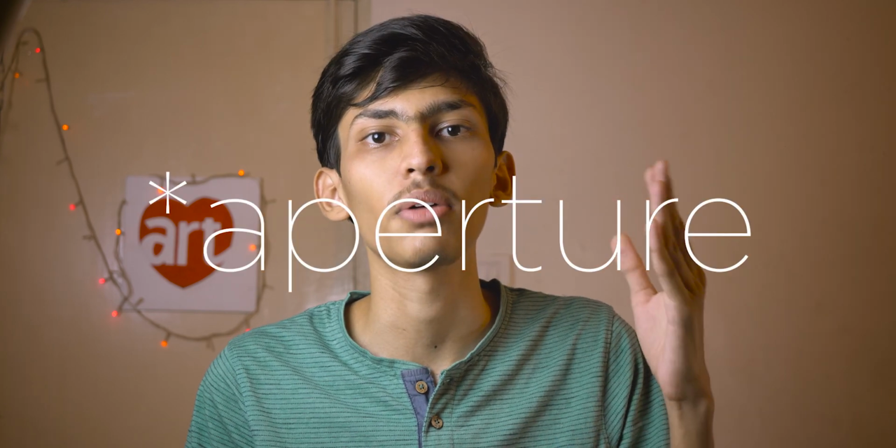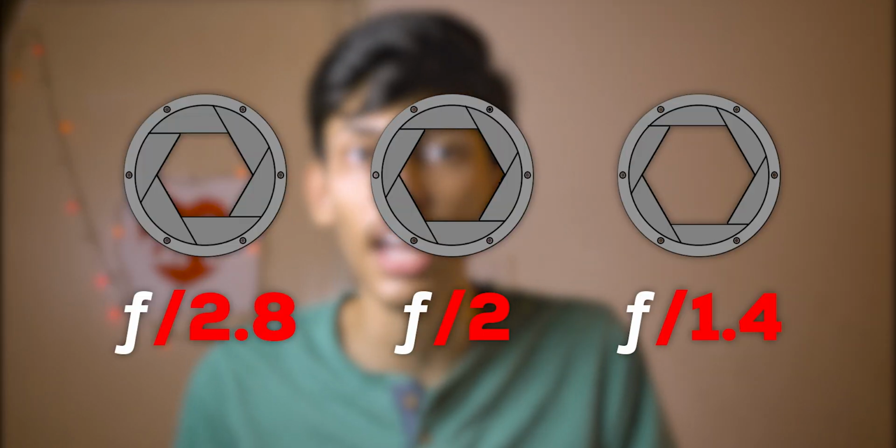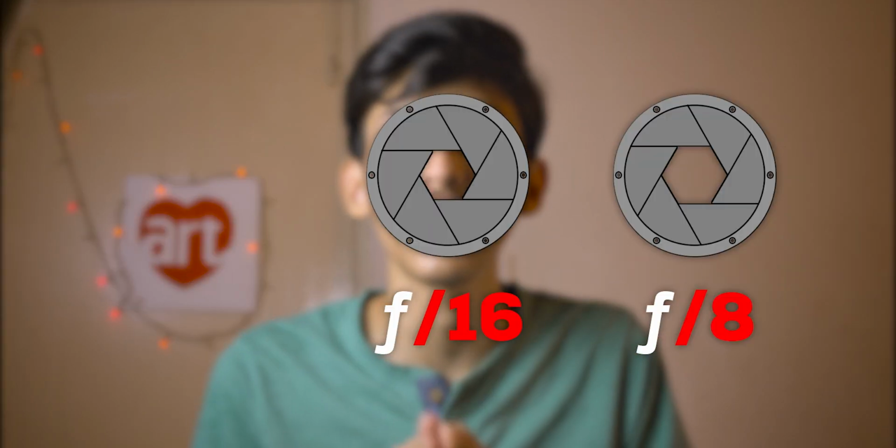When I mentioned large aperture earlier, I meant apertures like f1.4, f2, f2.8, and apertures like f8, f16, f22 are considered small apertures. At the very beginning of the episode, I mentioned another characteristic of aperture, that is blurring the background. This is actually called the depth of field. Basically, the amount at which your photograph appears sharper at the focus and blurrier at the edges. A shallow or thin depth of field is where the background is completely blurred, and a deep or large depth of field is where the foreground and the background both are sharp and clear.